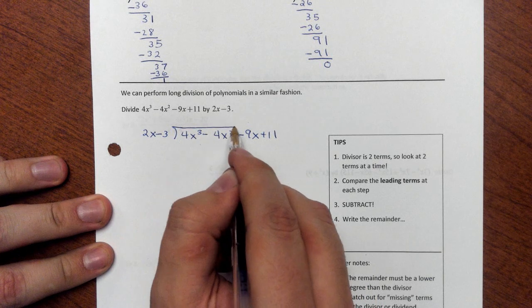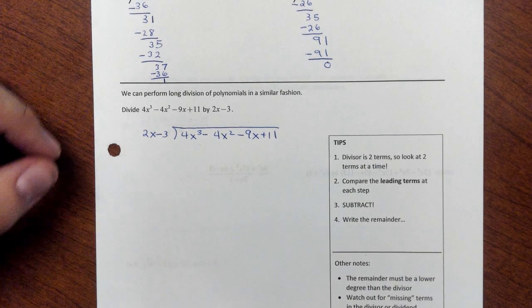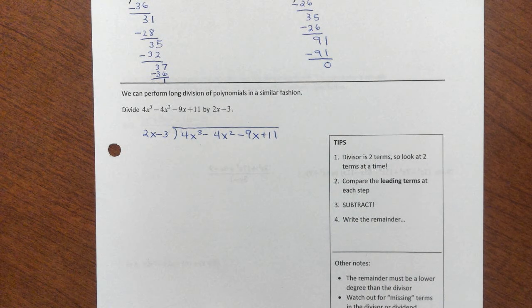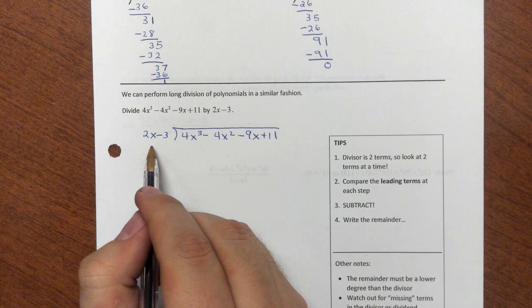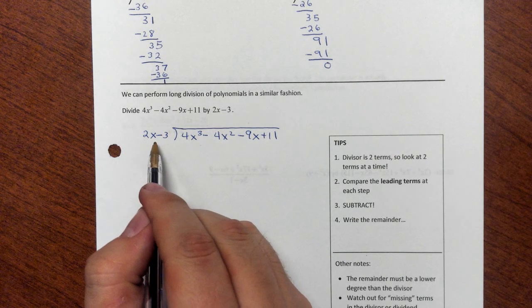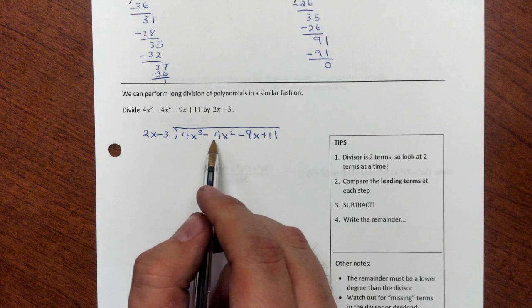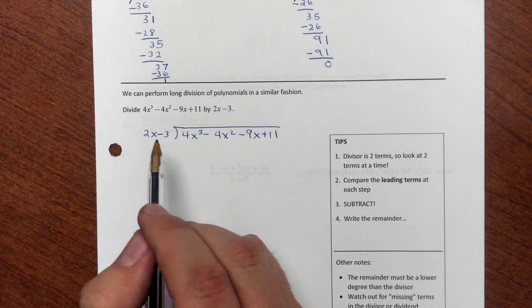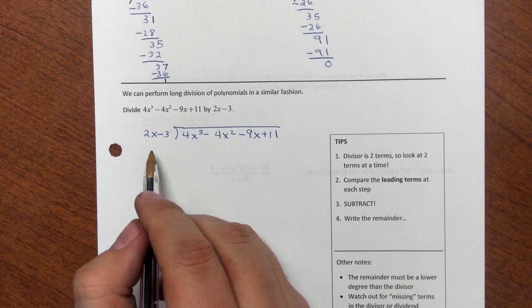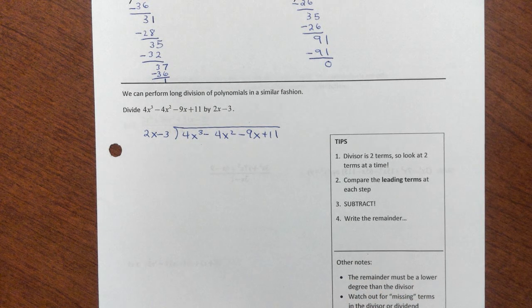Now this will be a little bit different from what we just did with integers, because I'm now dealing with polynomials. Since I'm dividing by a binomial right here, I will consider 2 terms at a time. If I ever am dividing by a trinomial, I will consider 3 terms at a time. But for now, it's a binomial. I will divide considering 2 terms at once.